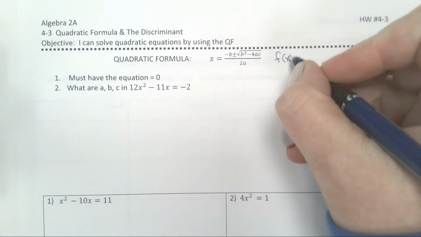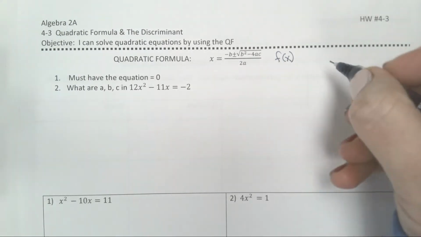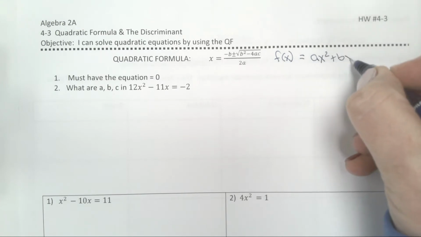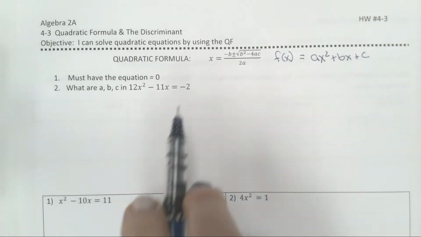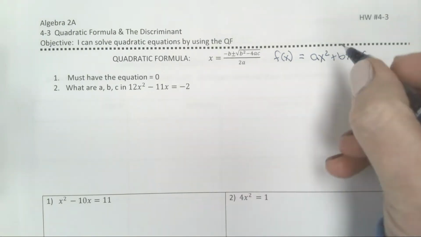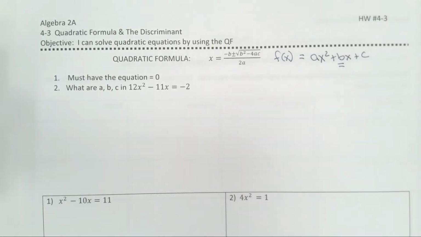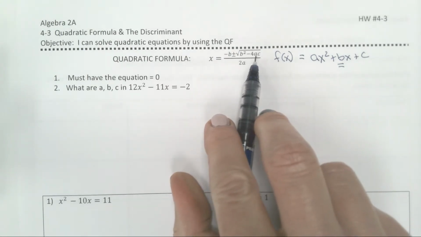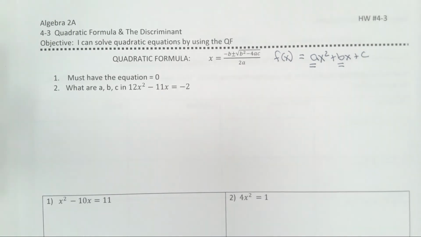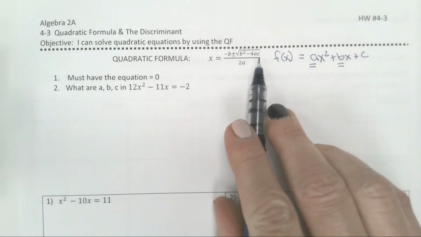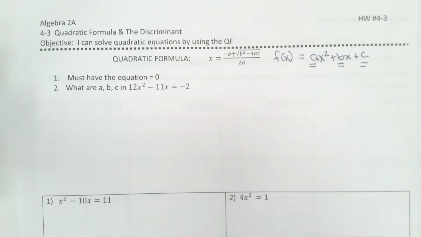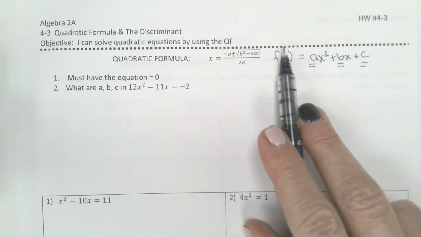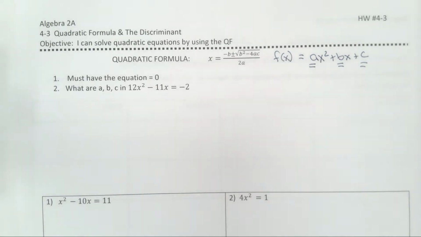In order to use it, your function has to be in standard form. Standard form is always ax squared plus bx plus c. So this b comes from the number in front of x. There's a 4 there, we'll use that. The a comes from x squared's coefficient, and then that c right there comes from the constant. It is important that an equation is written in standard form before you use the quadratic formula.